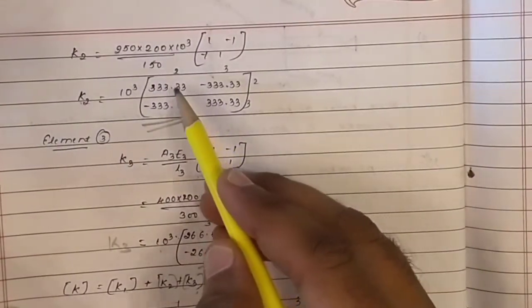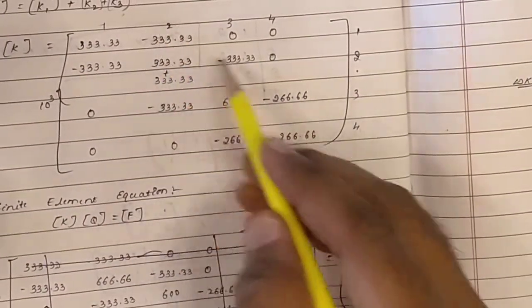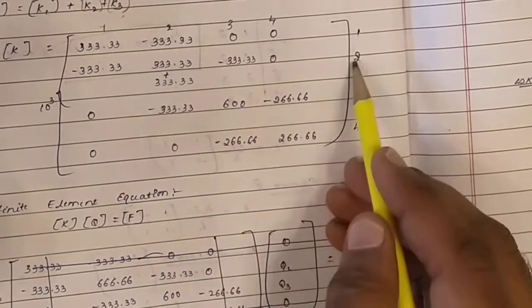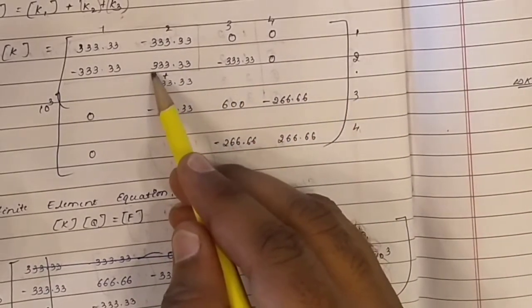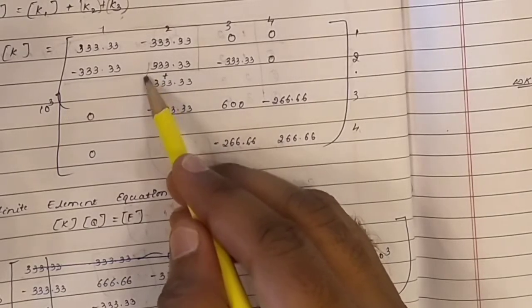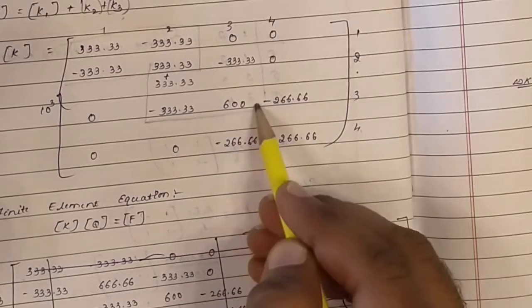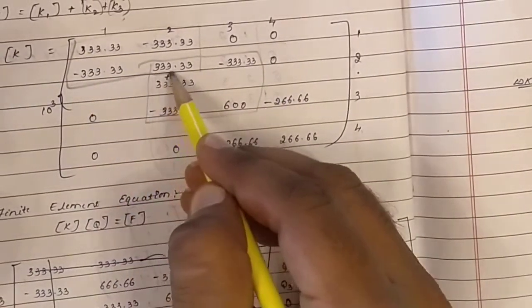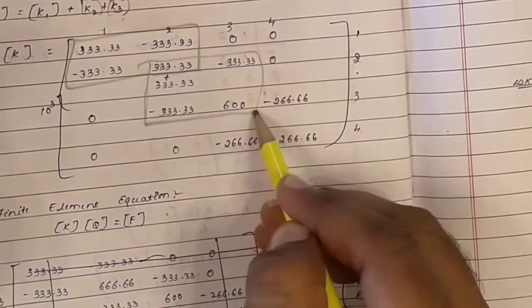Similarly, K2 starts from 2, 2. Where is 2, 2 here? Start from here, 2, 2 is in the second line. So this is K1, and this is K2.